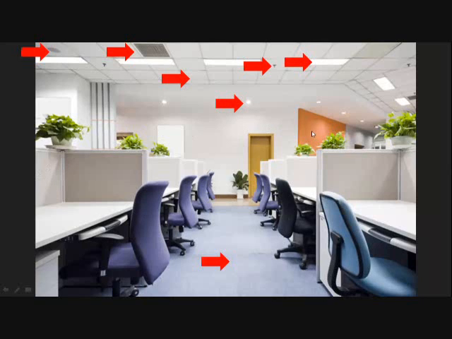So in the large office plan, the open office plan, we don't have to have partitions all the way to the roof. We can have partitions so that they provide privacy, visual privacy between employees and designated workstations.